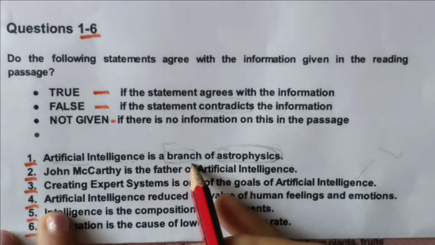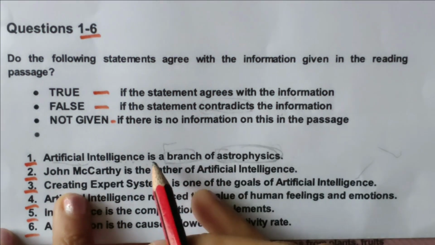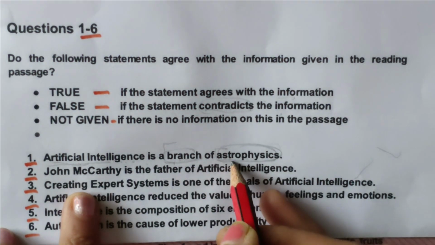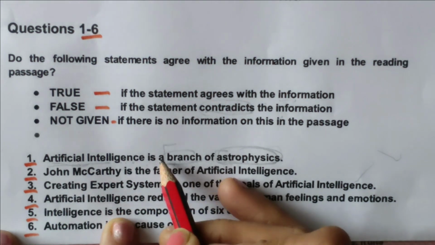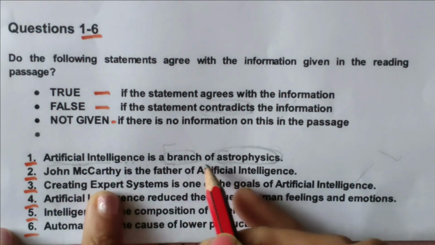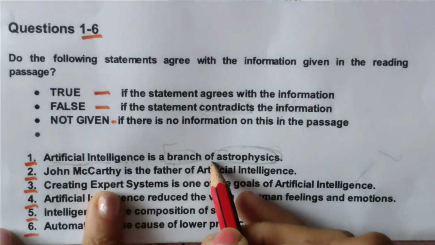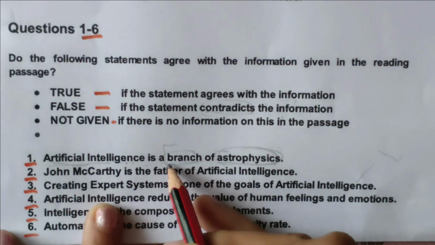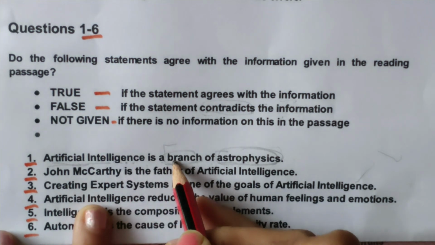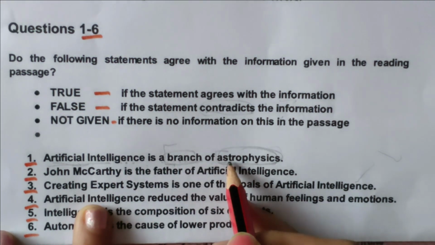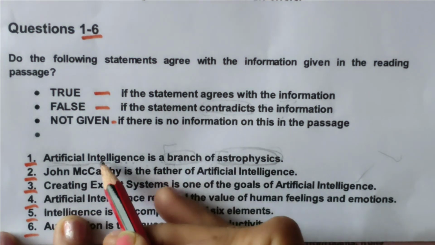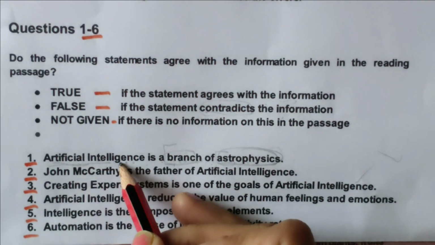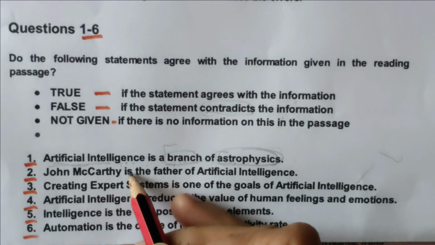Artificial intelligence is a branch of astrophysics. Okay, so keywords: artificial intelligence, branch, and astrophysics. If it is artificial intelligence is a branch of astrophysics, then it is true. If it is a branch of something else, then it is false. And if they are not talking about what kind of branch this is, then not given will be there. So let's start this number one question, branch, astrophysics and artificial intelligence.